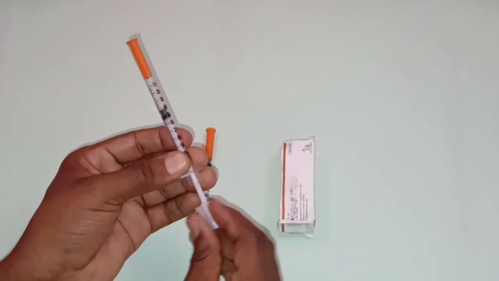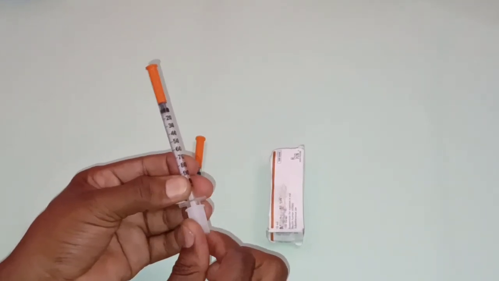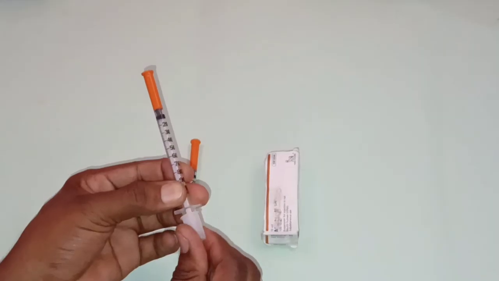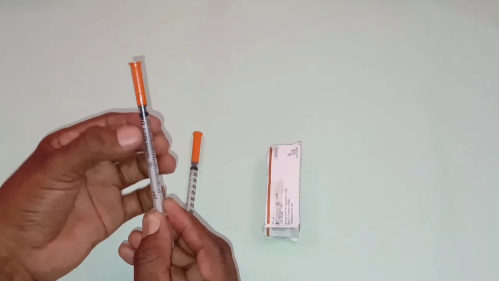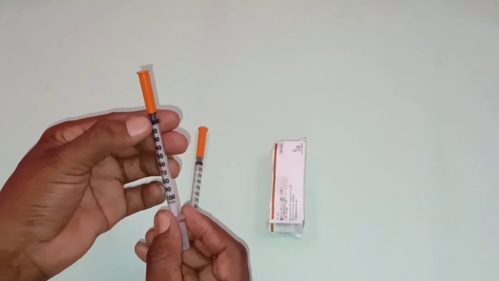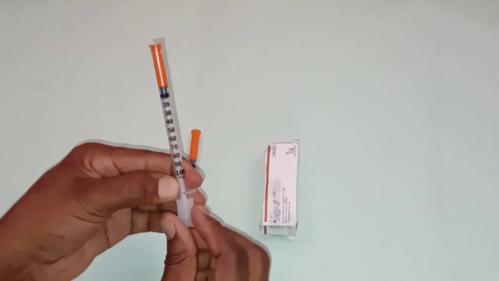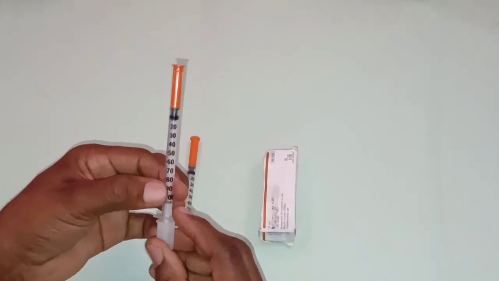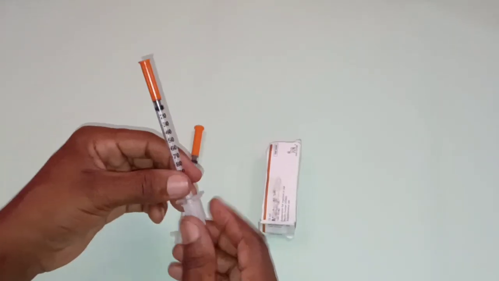Okay, it also has a plunger cap. So this is the plunger cap, which protects the plunger from mechanical damage or contamination. It also has a volume marking which starts from 10 up to 100 units. So we have two types of insulin syringe: one that measures 100 units and one that measures 40 units.